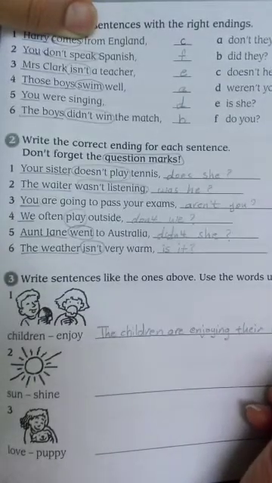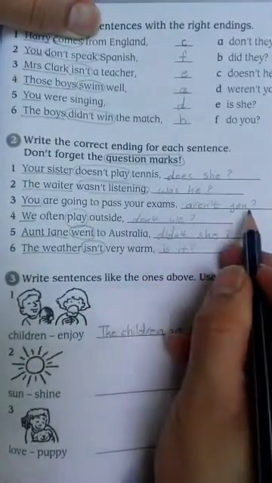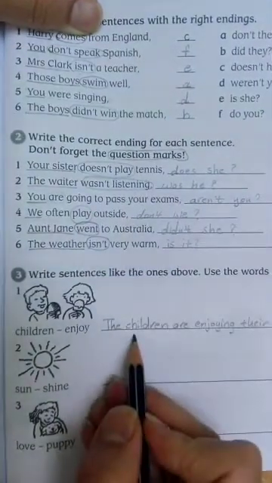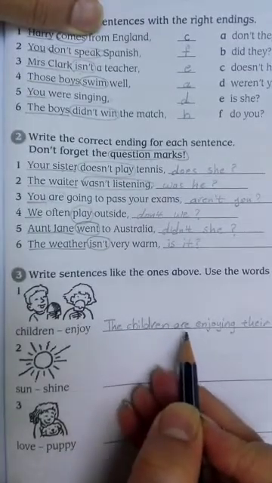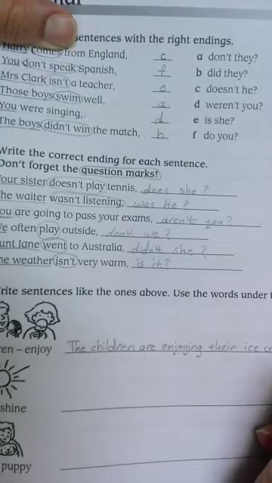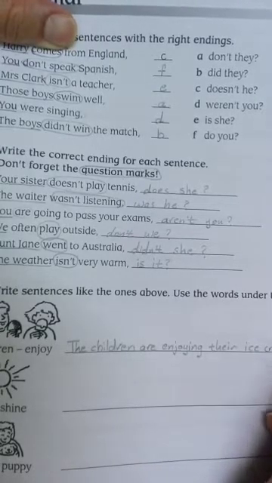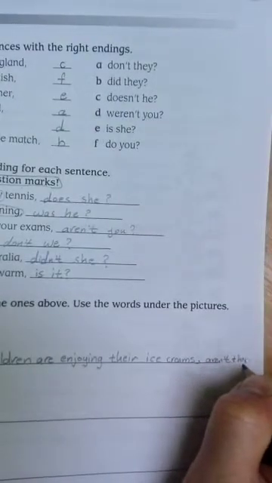And we put a comma. And now we are going to find out what the question tag is. The children, they are the subject, so we use they. And we have are. Are becomes aren't, and they. Aren't they? This is the question tag.